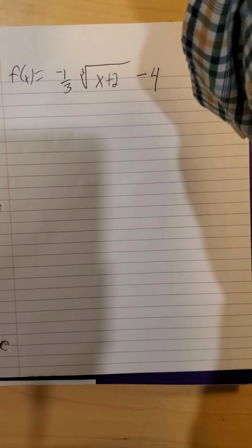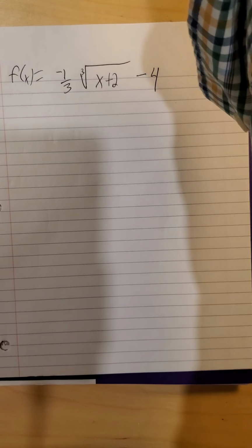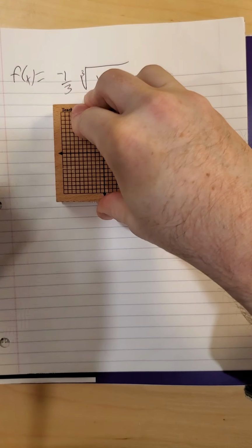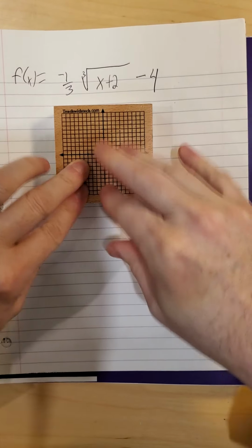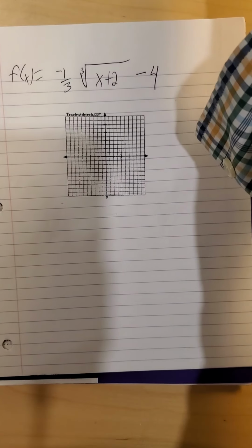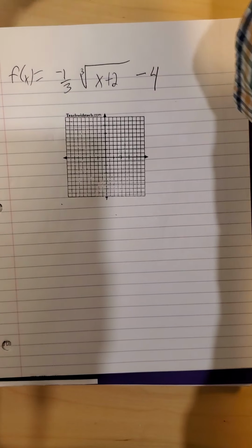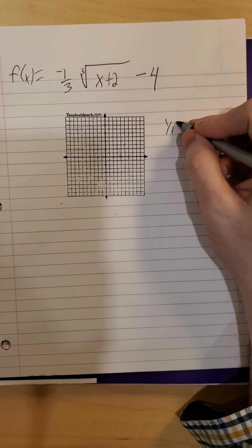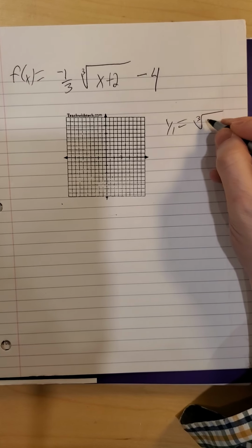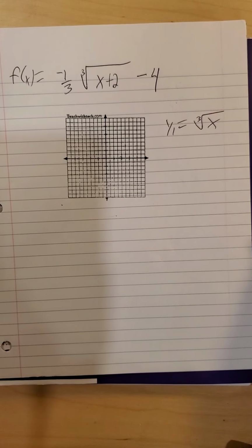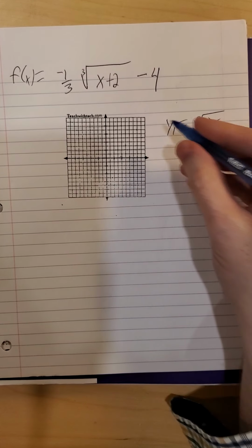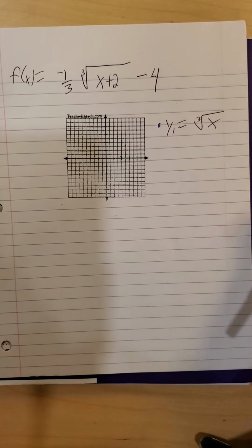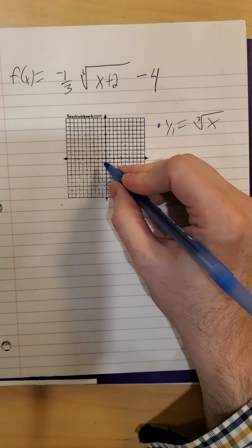Okay, welcome back. Okay, nice and bold on there. Okay, so your first stage should have been just y1 equals cube root of x. I'll do that one in blue, was the one that my fingers grabbed first, so blue it is.